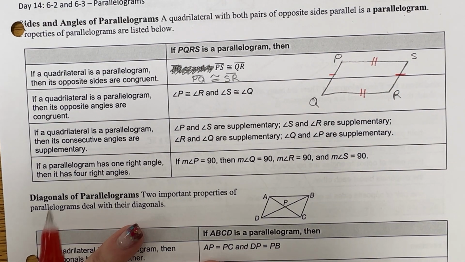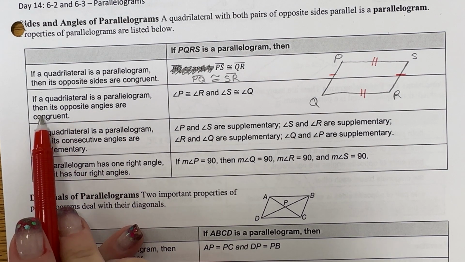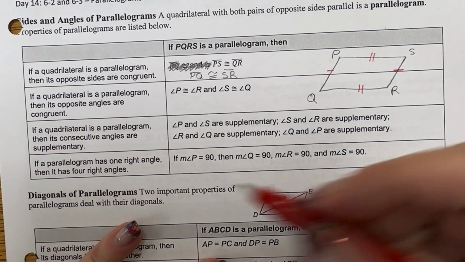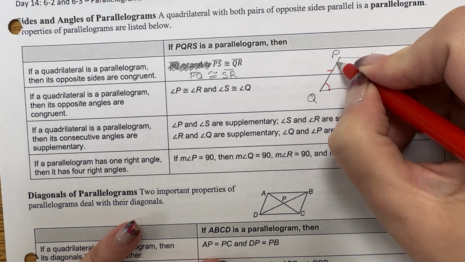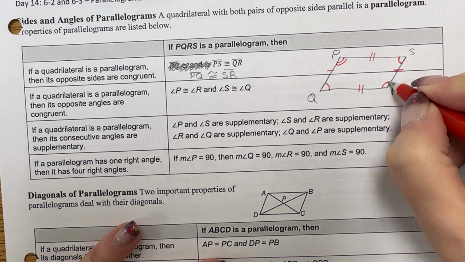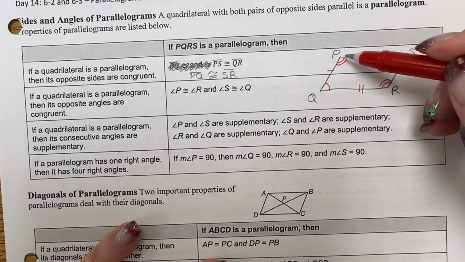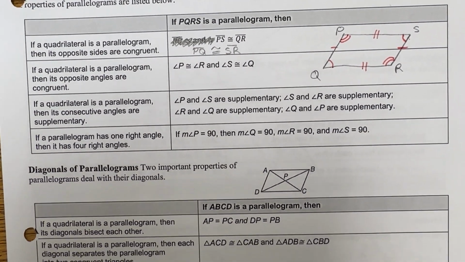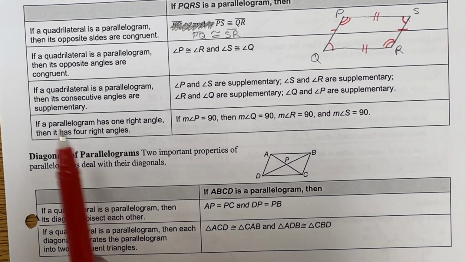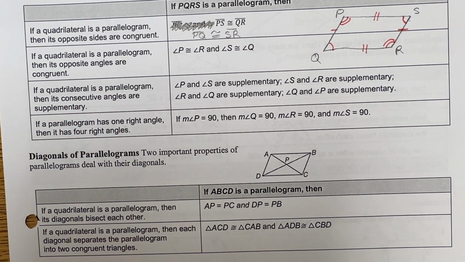The next property we have is that if something's a quadrilateral and it's a parallelogram, then the opposite angles are congruent. So let's mark those as being congruent as well. Please notice that the two acute angles are equal and the two obtuse angles are equal. Sliding on down here, this one says consecutive angles are supplementary if you have a parallelogram.